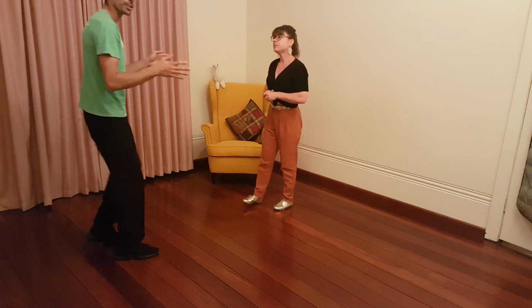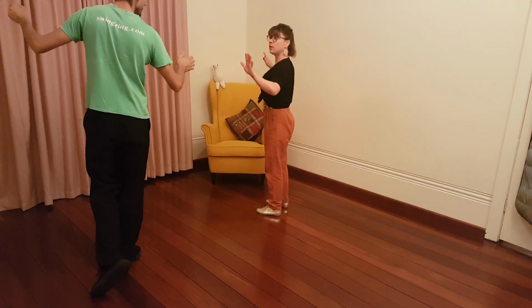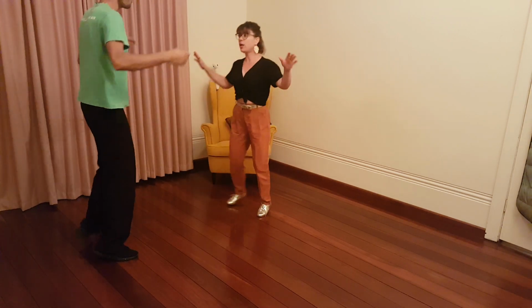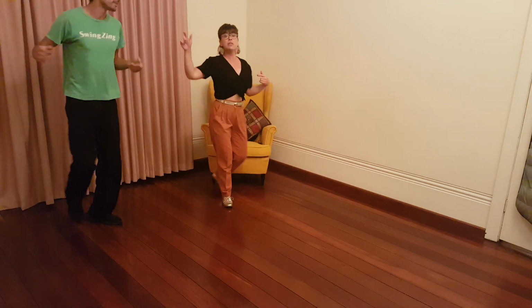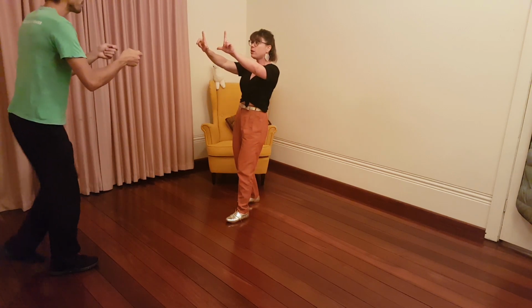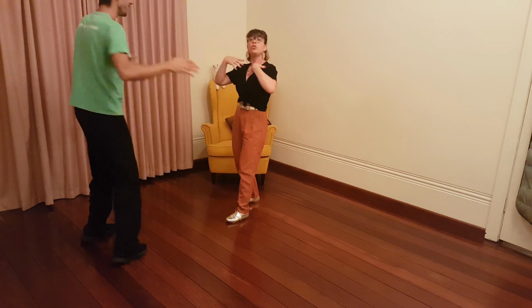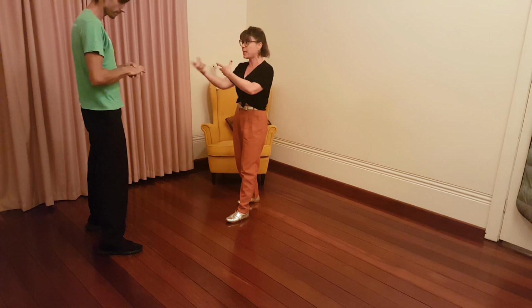I could then actually turn myself out. And if Charlotte was mirroring me, as I am, triple, we could end up in this butterfly pattern. So notice again, Jethro is using his entire body to lead that. He's not just using his feet, because if I were just looking through a screen here, I can't see what his feet are doing. So I really need him to use his whole body. And this is completely translatable to actual connected Lindy Hop.